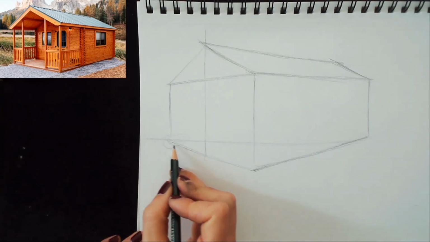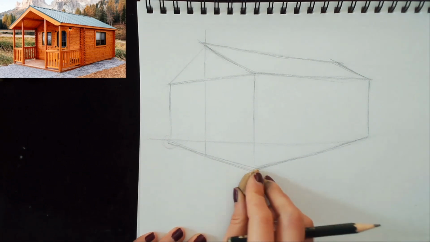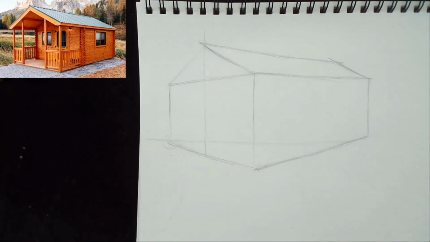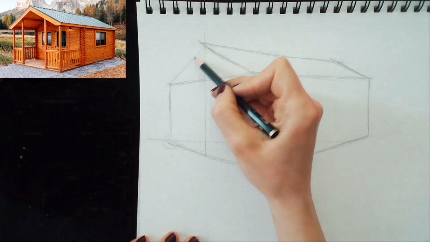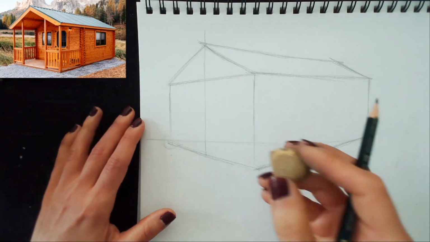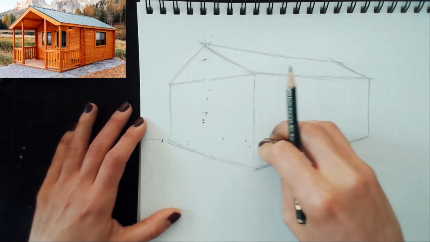Let's talk about how to cut into this structure. We have the box of this cabin done. I have to make sure that these essential lines would look like they meet at the vanishing points on the left and the right. If all of that is looking okay, we can move on to cutting that porch section in. So here's what I would do. Let me erase this so that doesn't confuse me.